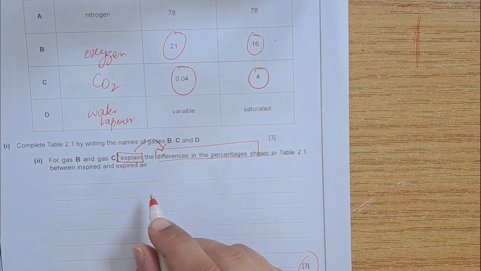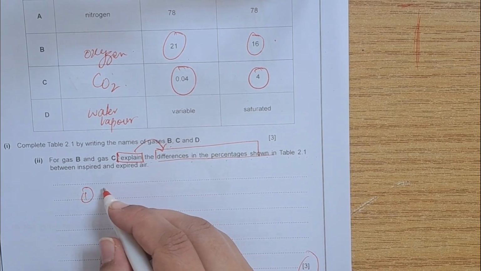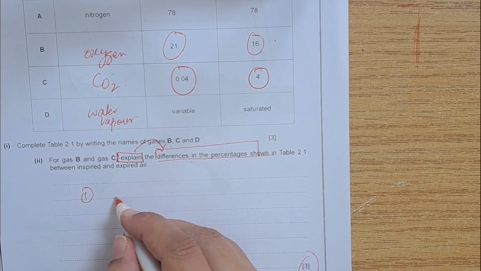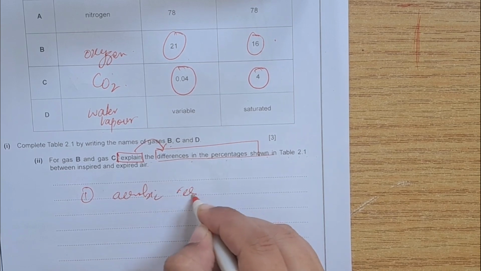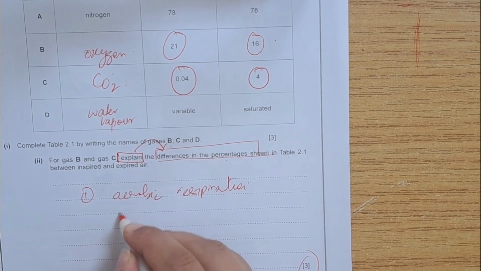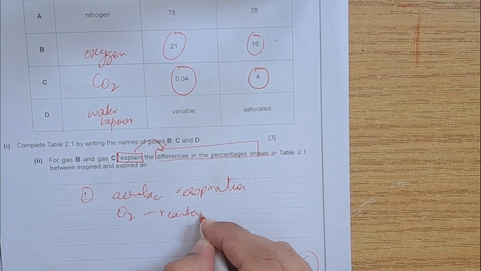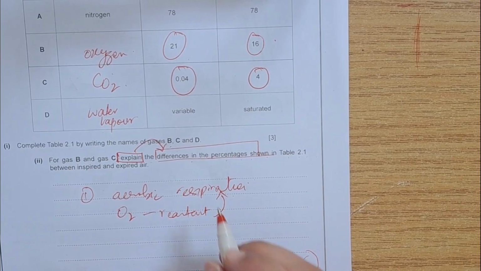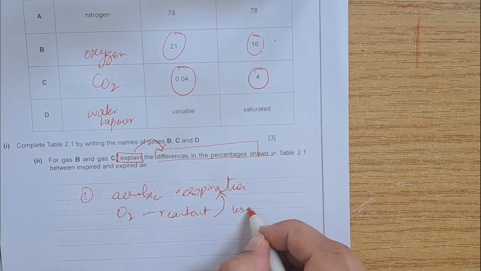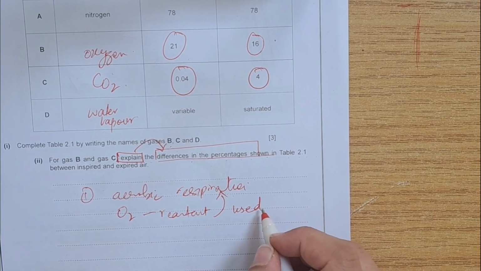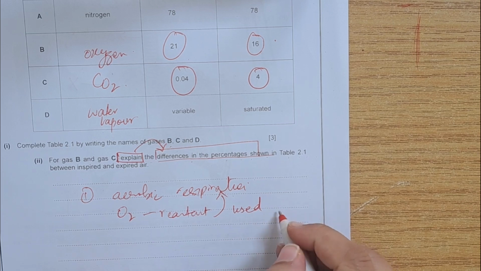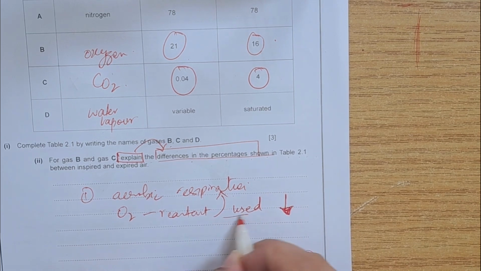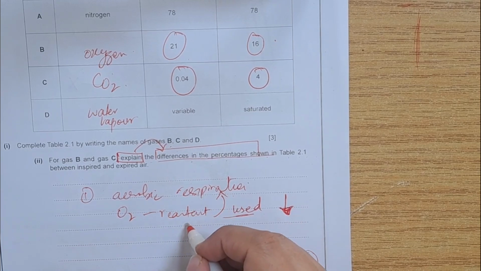So the very first marking point was for mentioning that the cells in the body are carrying out aerobic respiration. Since oxygen is a reactant for the process of aerobic respiration occurring inside the cells, oxygen will be used in the cell, and therefore the volume of oxygen that is going to be coming out with expired air is going to reduce, because the body has used it as a reactant.